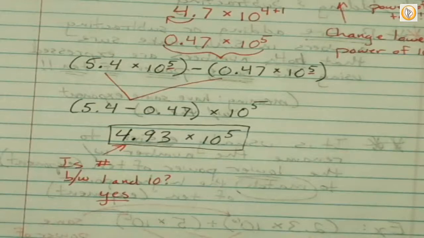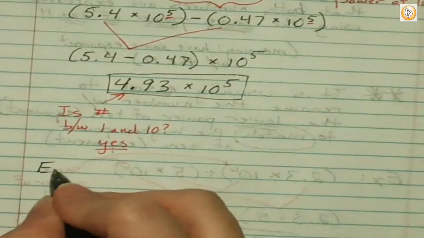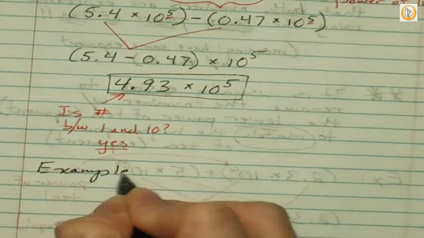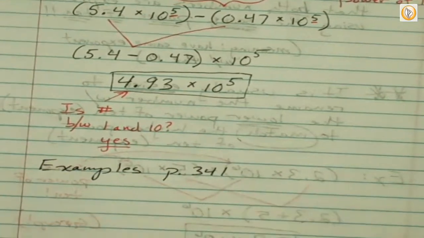Basically, this is it. There shouldn't be any tricks or anything. So I've got 2 examples and then I'll set y'all free. Okay? So once you have this down, go ahead and open up your book. Look, we're going to be done early today. Now, if y'all need more examples, please let me know.